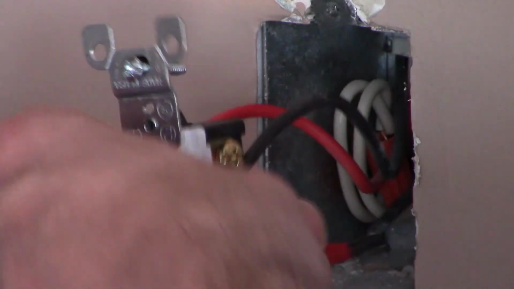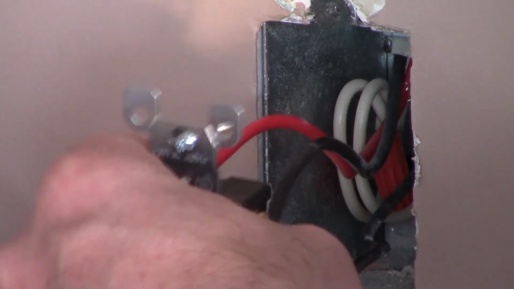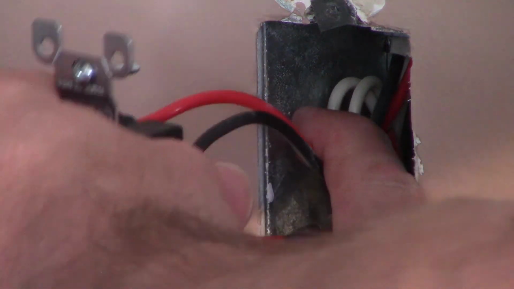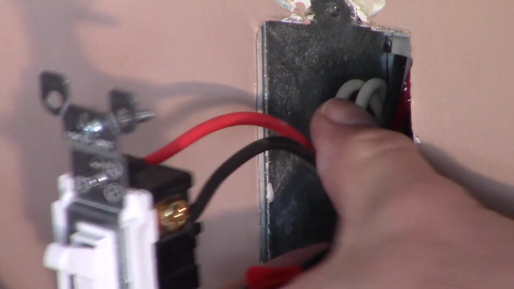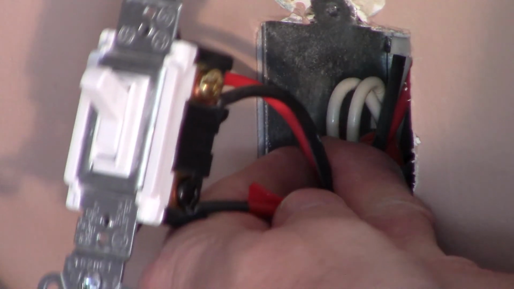Now, the best way to get the switch and wiring back in the wall is to pull it all straight out, reach back into the box, and form a bend in the wire before the bottom of the box.